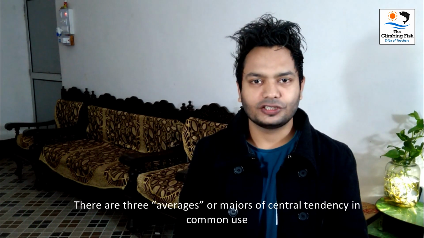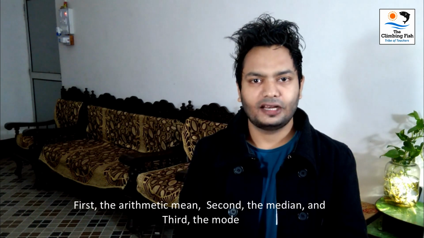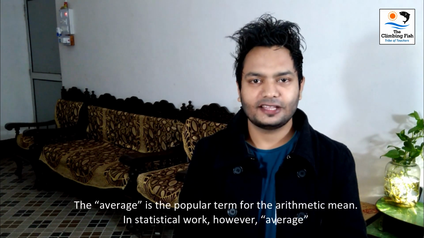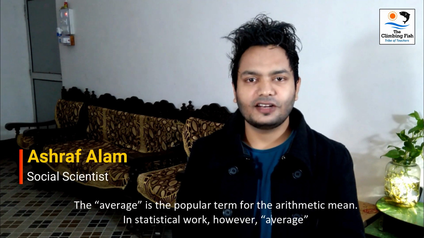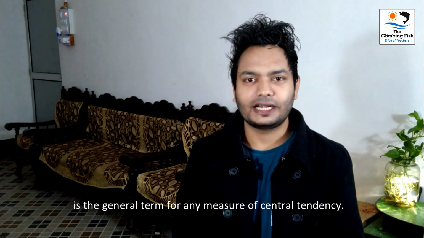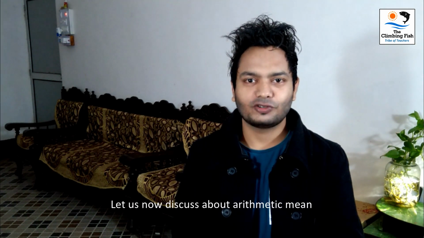There are three averages or measures of central tendency in common use. First, the arithmetic mean, second, the median, and third, the mode. The average is the popular term for the arithmetic mean. In statistical work, however, average is the general term for any measure of central tendency. Let us now discuss about arithmetic mean.